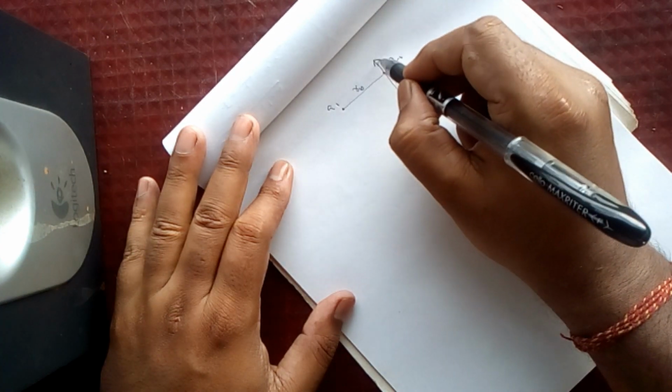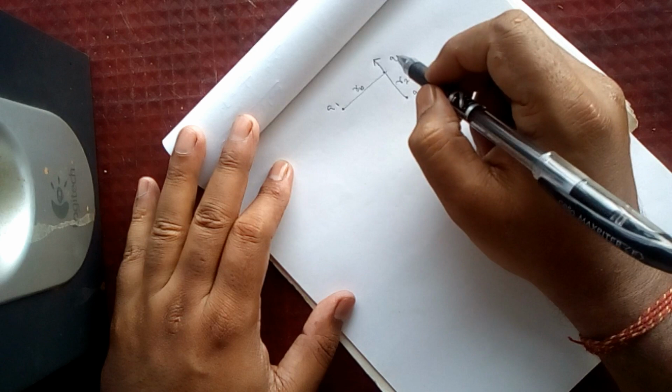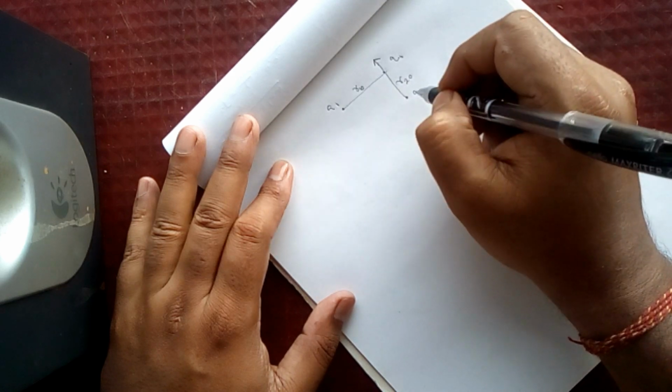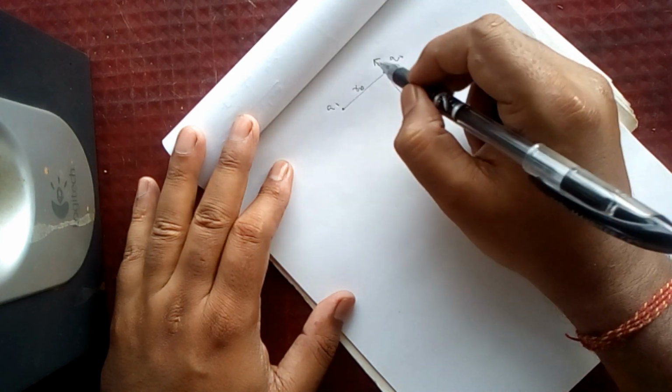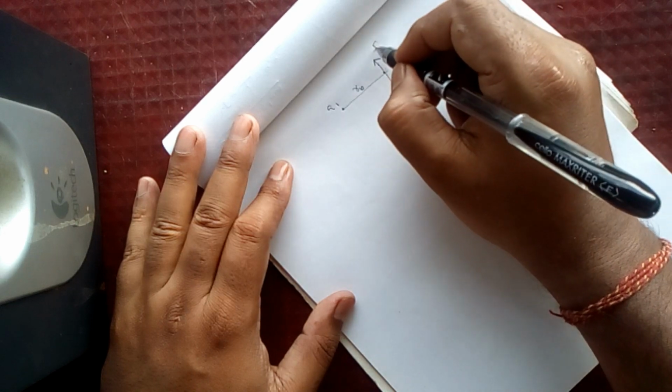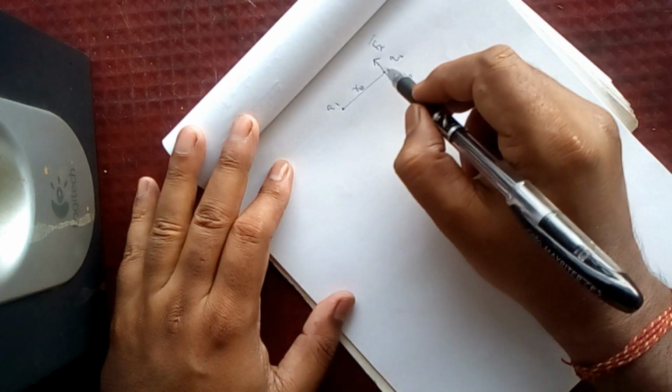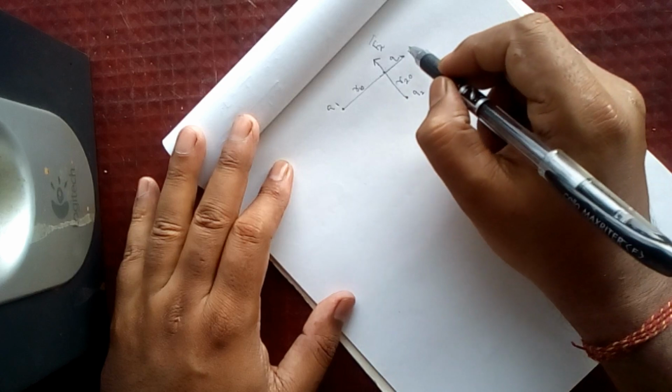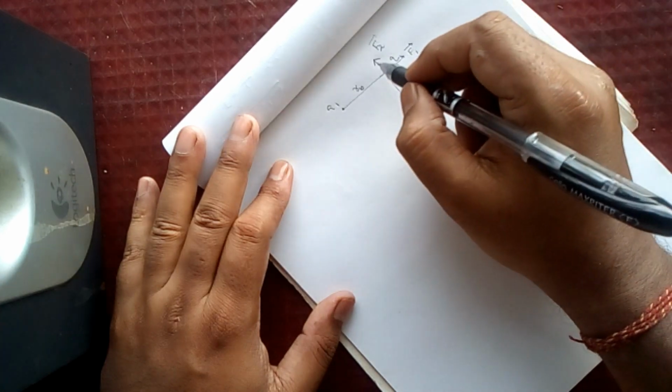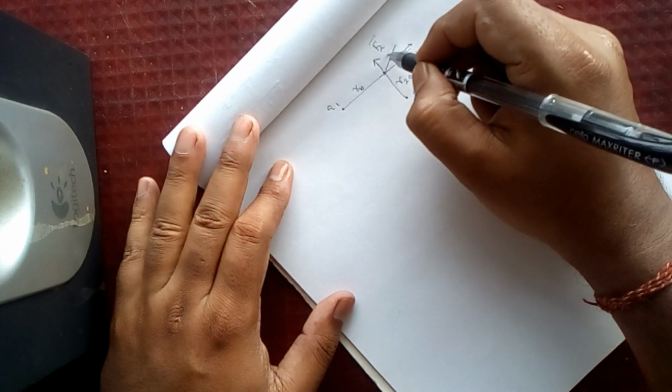This will be the direction of force if both of them are of the same sign. If both of them are positive, then this will be the direction of the repulsive force. So we write F2 here, and this force we write like F1 here. Then the total force is the vector sum of these.